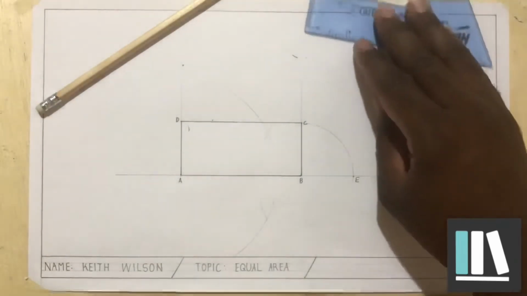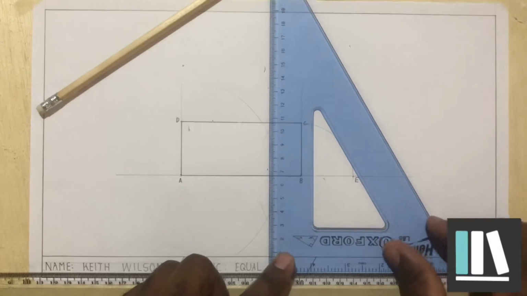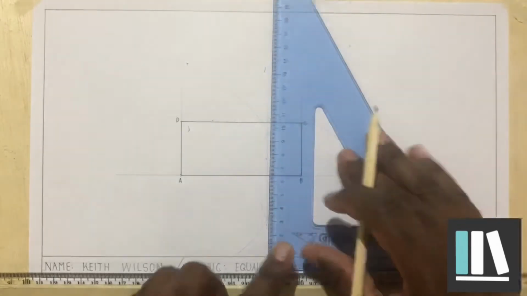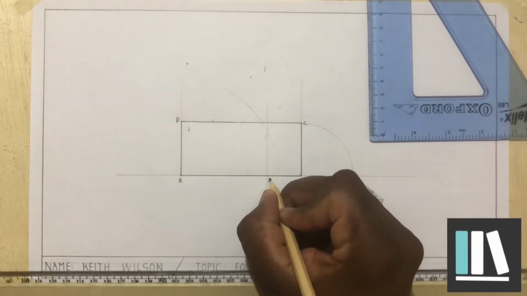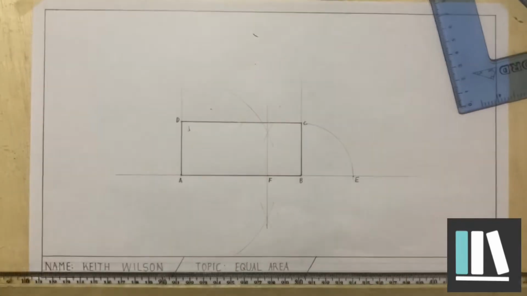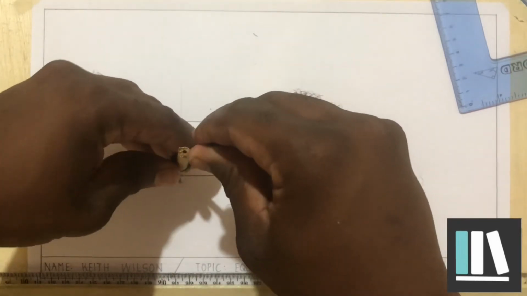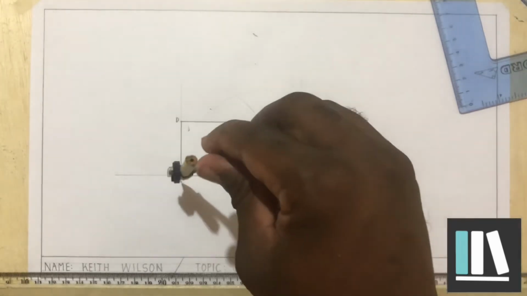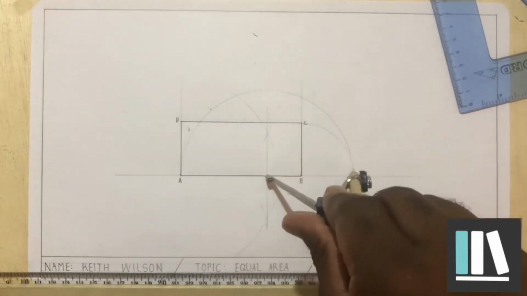All right, so this line is the bisector line that I'm drawing now, the line that is bisecting AE. You're basically finding the center point between A and E, and I'll call this point F. At this point F, you're going to draw a semicircle that will pass through points A and E. So you put the compass point at F, which is the midpoint of A and E, and you swing a semicircle from point A to point E.